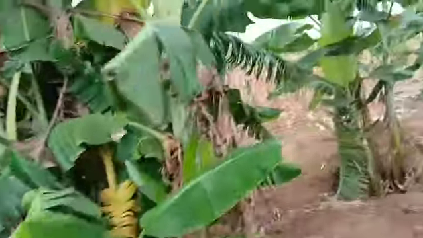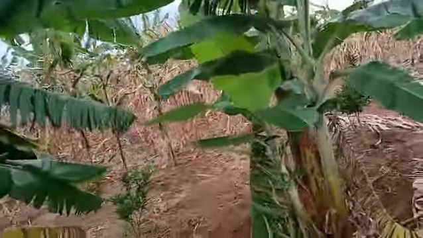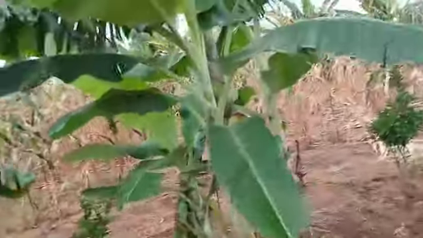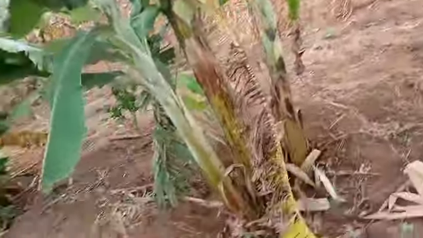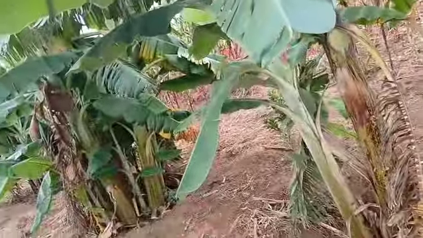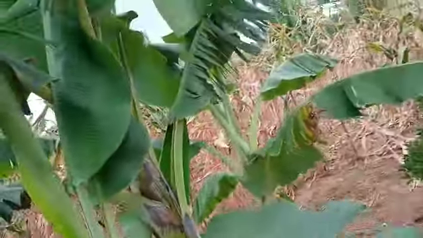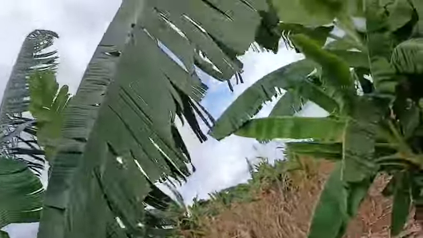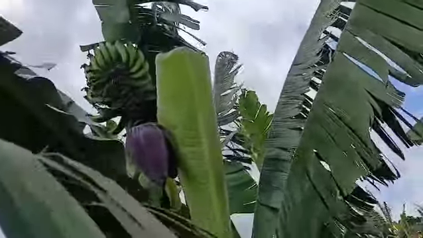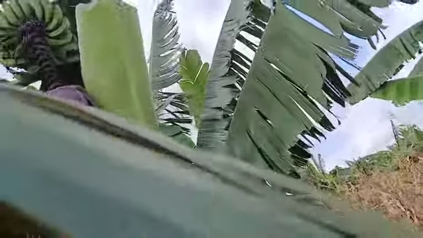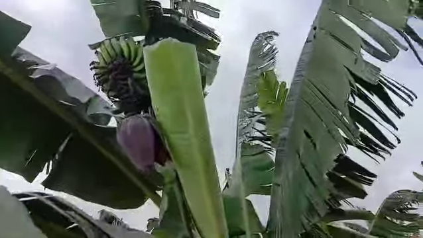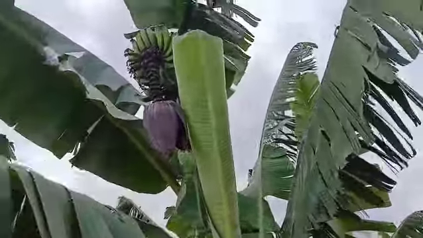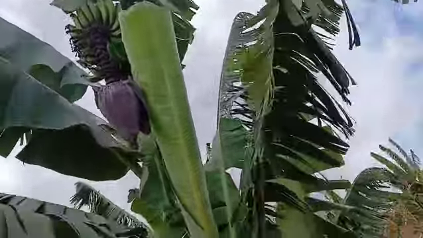We have another type here. I'll not give the names whenever I'm not sure, but I'll just indicate. You can see this one has a mix of the black and the red. I don't know, but you can see the fruit is smaller than the other one. Then it's taller than the dark one, the black one. It's the mix of the two. It has about 4 meters. The fruit is smaller.